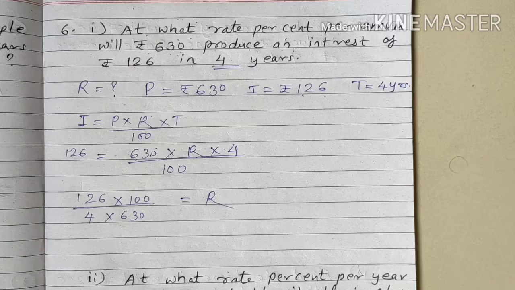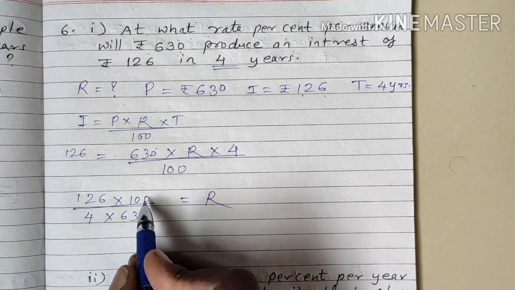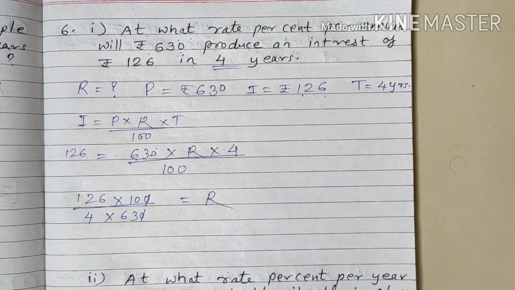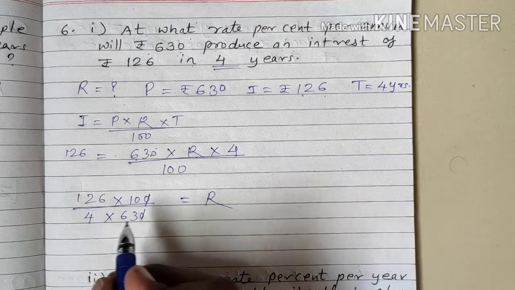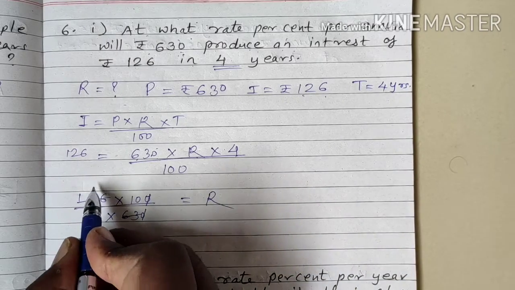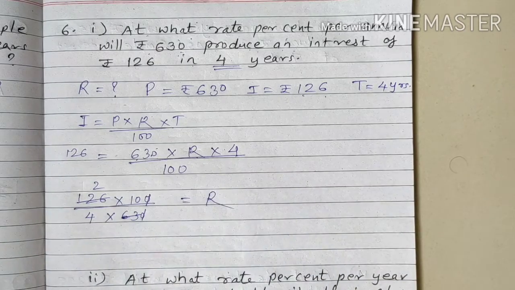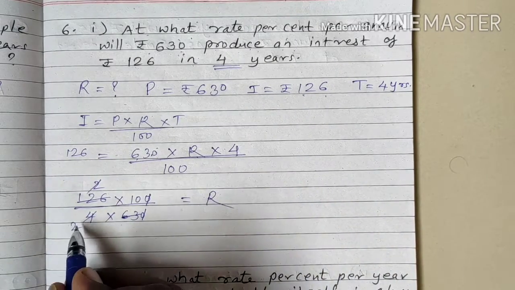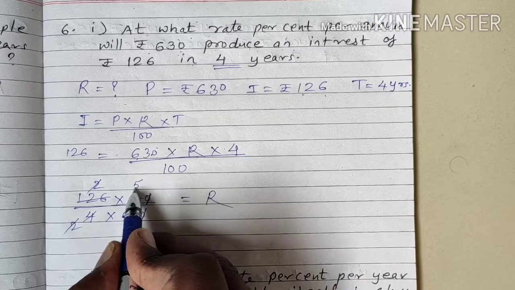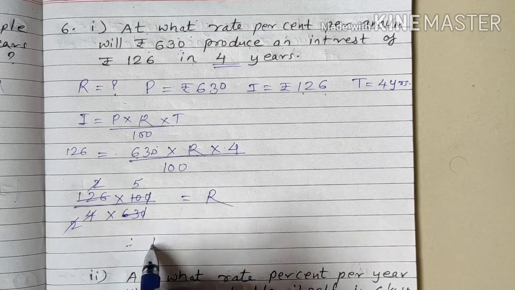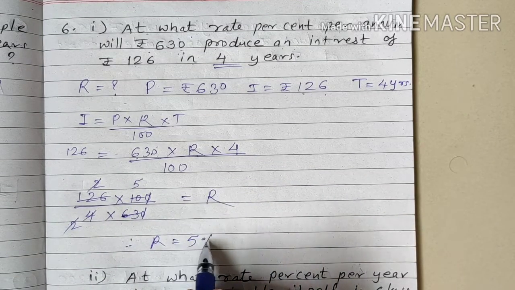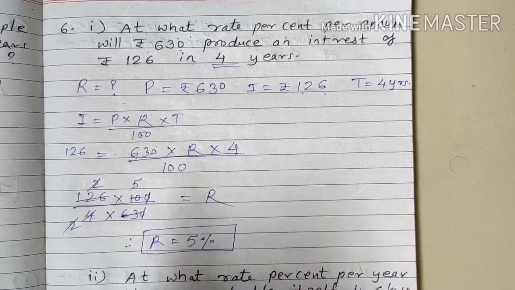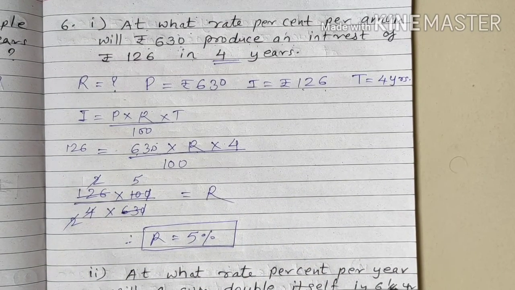Is that clear? Now let us cancel these two zeros. Then 63 ones are and 63 twos are. Right? 2 ones are 2, 2 twos are 4. Again 2 ones are 2, 2 fives are 10. So value of the R will be 5%. Got it? This is the value of rate.